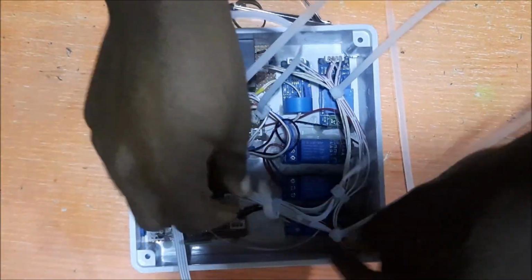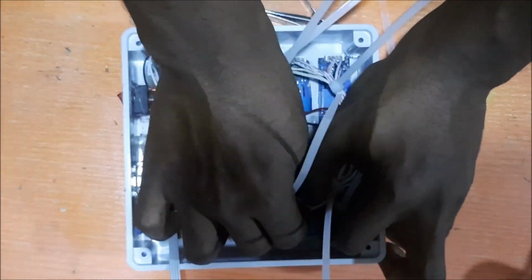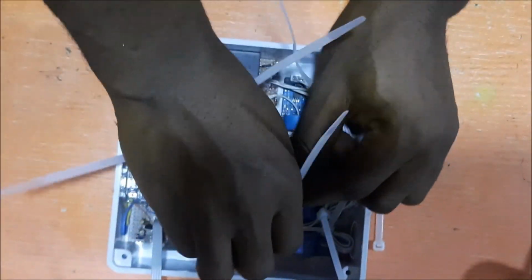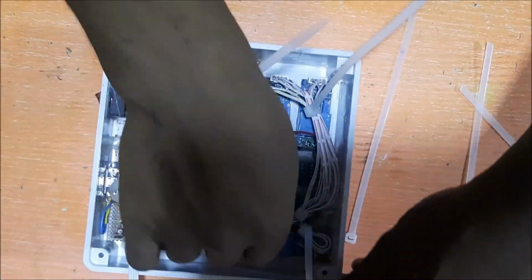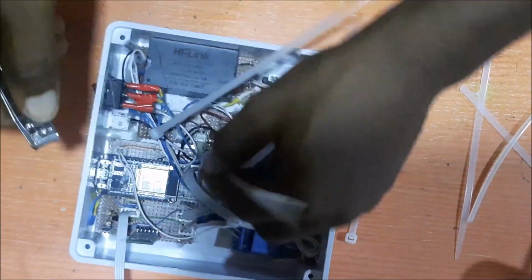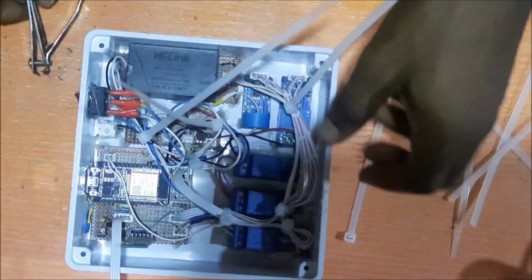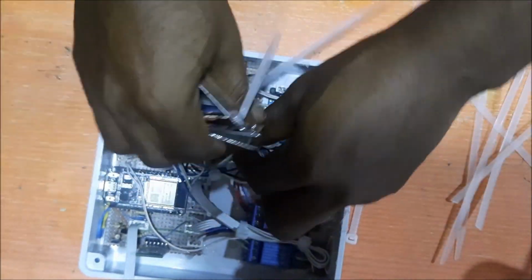So it is also good to know that while you are doing the cable management of the project design, always ensure that the temperature sensor, which is used to display the temperature of the room or the model room, is actually kept outside.